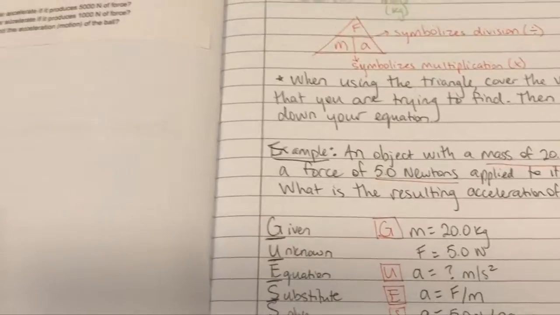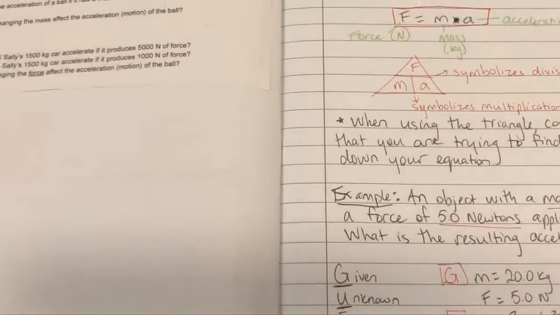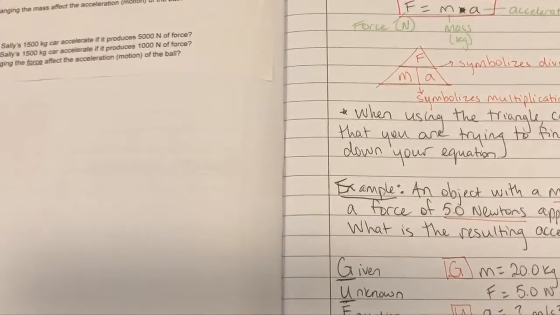Okay, and then you need to take the practice problems and glue it in on your blank page, and then you're going to answer those problems underneath.